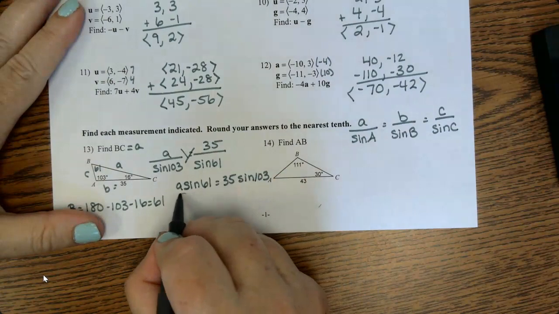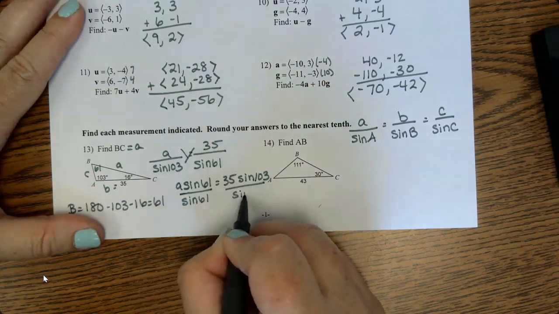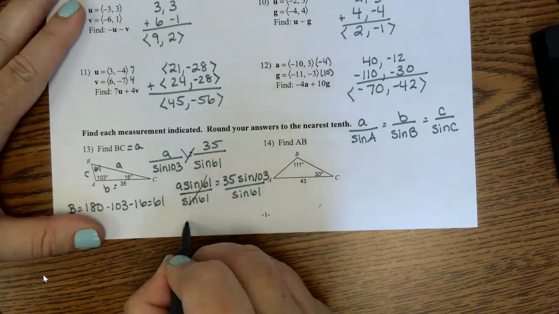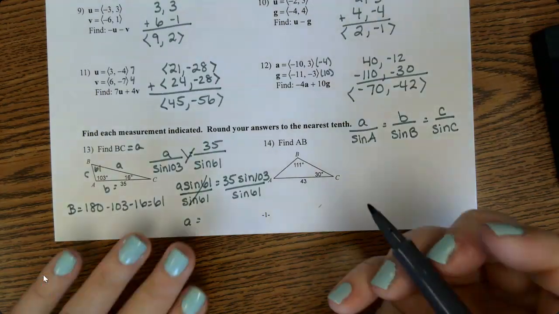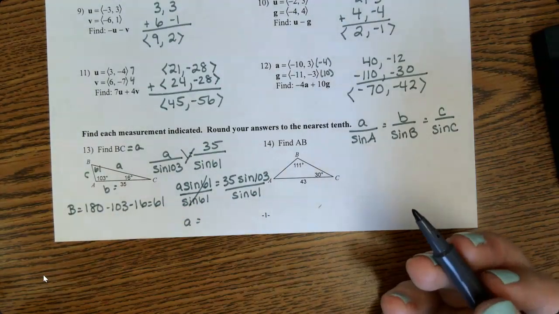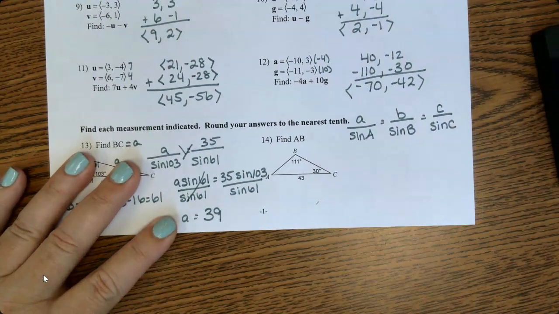And then we're going to divide by sine of 61. Now we type this into the calculator. So 35 sine of 103 divided by sine of 61. I got 38.99, so we're going to call that 39 even.